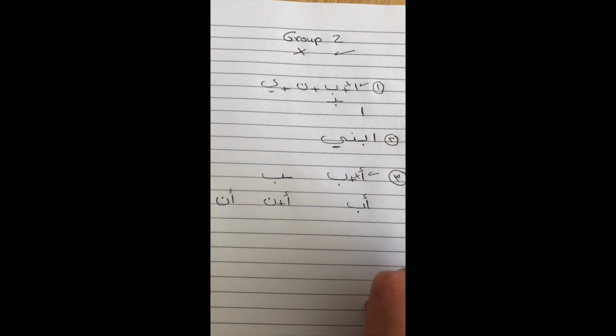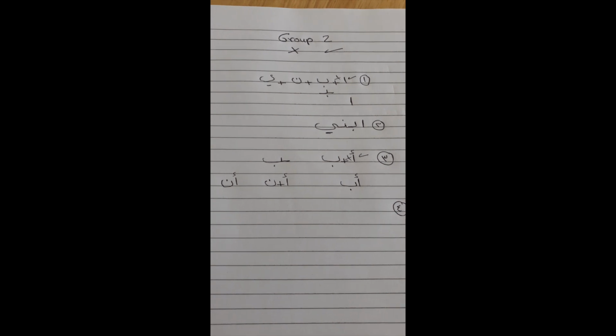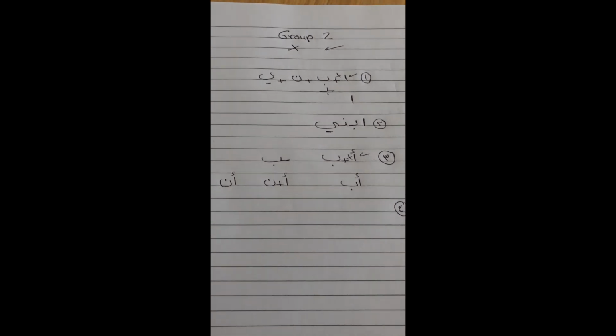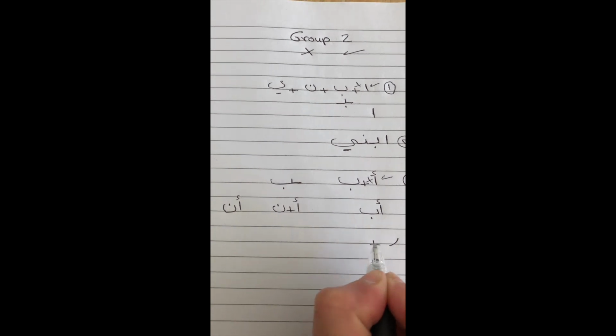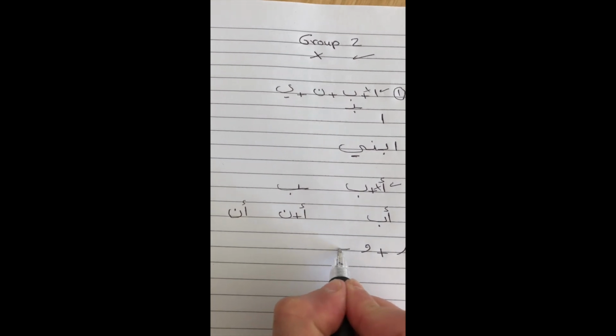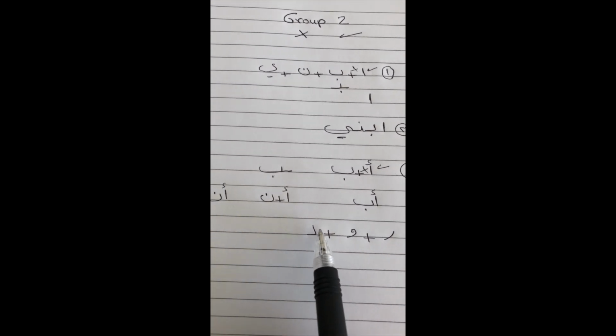Case number 4. What should I do when I have a word that has all non-connecting letters? For example, Ra plus Waw plus Dal. Right, not left, right, not left, right, not left.